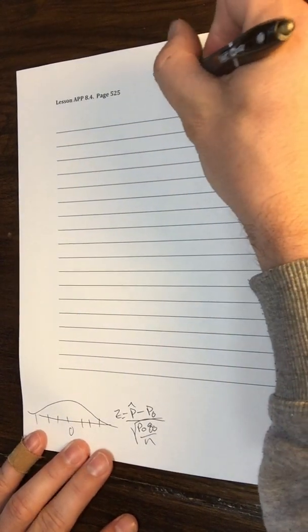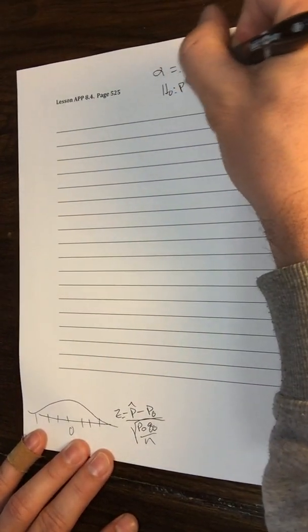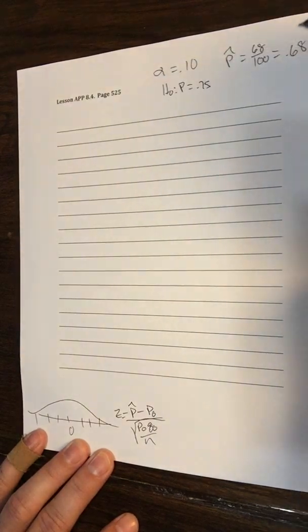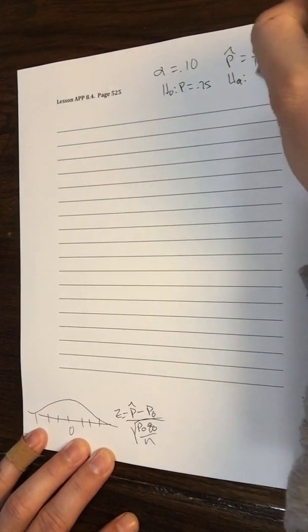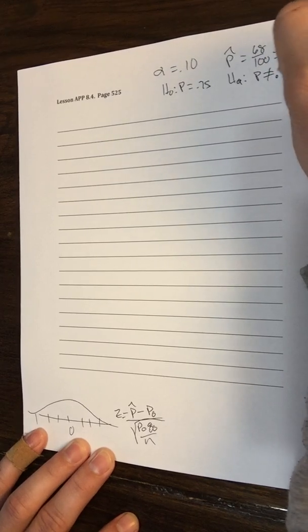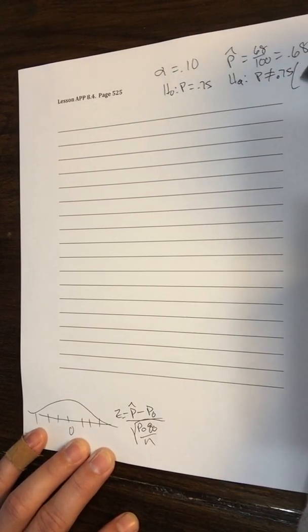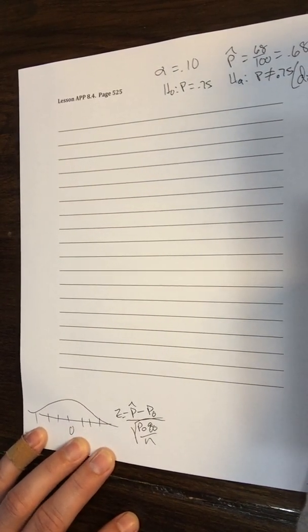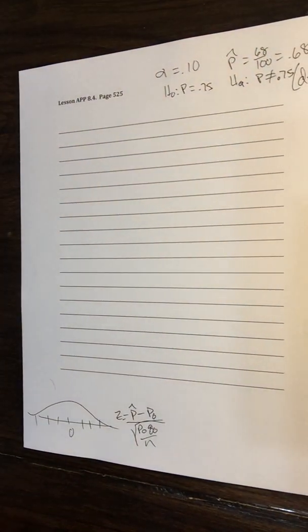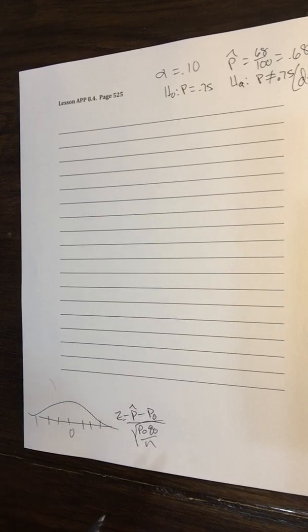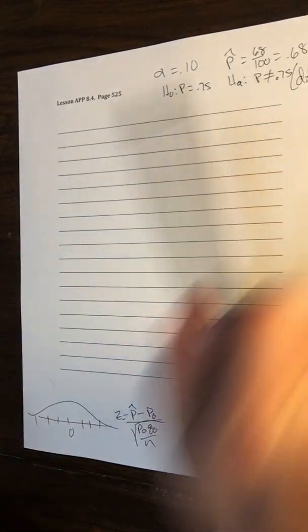And I'm just going to tell you, your null hypothesis will be that p equals 0.75, because they tell you that in the problem, and that your alternate hypothesis is that p is not equal to 0.75 because they ask if it differs. If they're asking if it differs, they're asking if it's different. So it could be bigger or it could be less than. That means when you get your p-value, you multiply by 2.